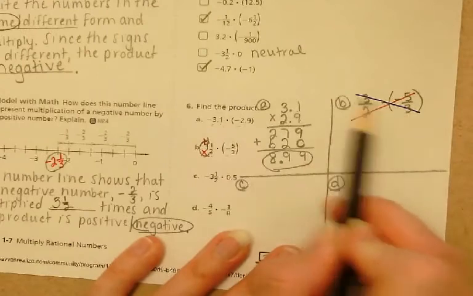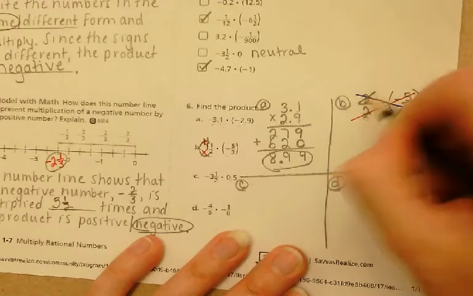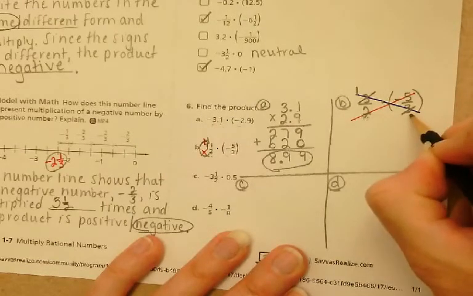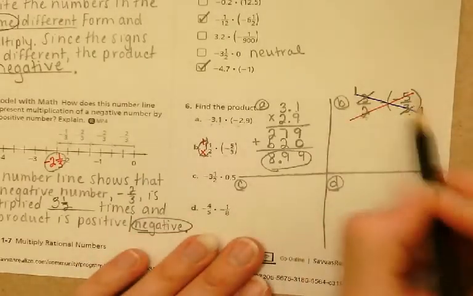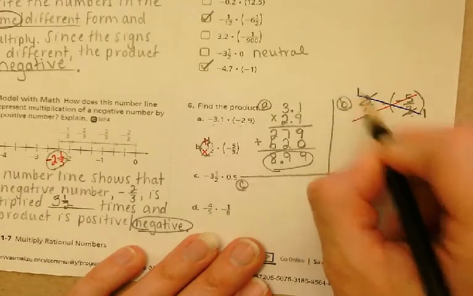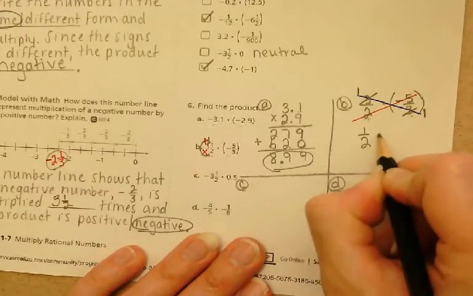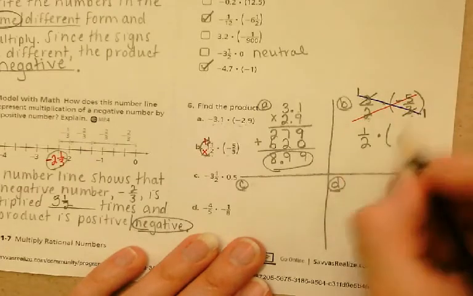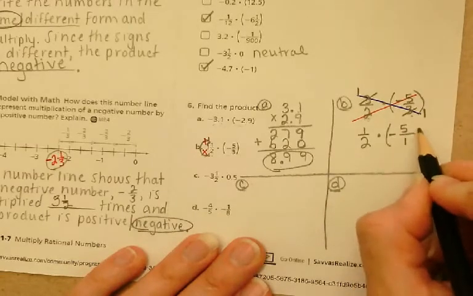When I look at the blue diagonal, I have the two 3s. Since I can divide 3 by 3 and get 1, I can divide this other 3 by 3 to also get 1. Now there's a lot of markings here, so I'm going to clean this up. I'm left with a 1 in my numerator and a 2 in the denominator for that first fraction, so that's 1/2. And in the second fraction, I have a negative 5, and then I have this 1 at the bottom.